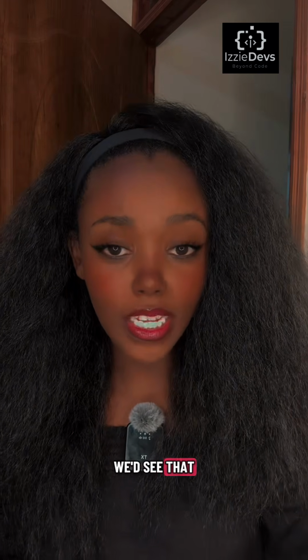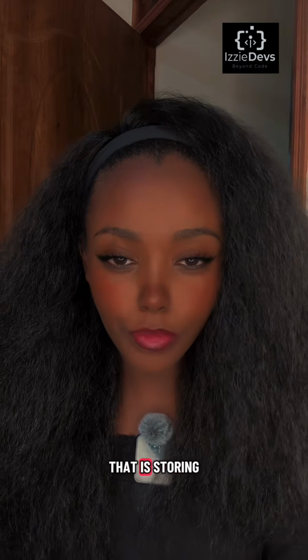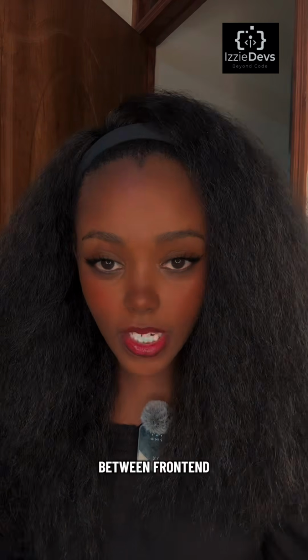Your app has two sides. Kuna frontend na kuna backend. Na kama venye tulikuwa tumeongelea story ya frontend na backend, we'd say that frontend is what you see, the layout, the buttons, etc. Okay? The backend is the engine, it's the brain of your website. Okay? It's the one that is storing the data, the users, the payments, the authentication, etc. API sasa ni the messenger that is used to communicate between the two, between frontend and backend.